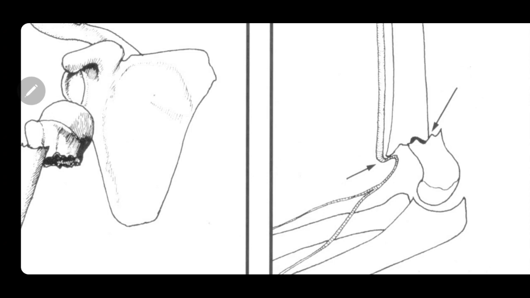As well, a complication is considered when we have a closed fracture that was not properly immobilized and further redisplacement occurred and the fracture becomes open. So we consider this as a complication as well.